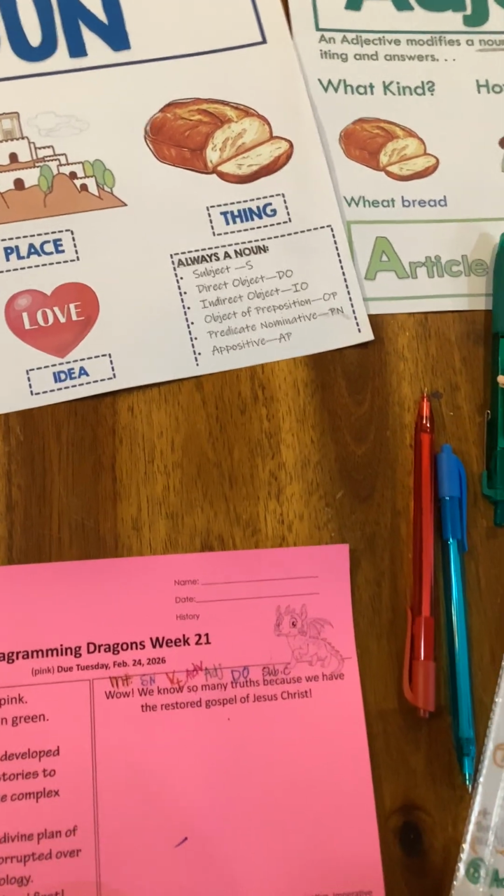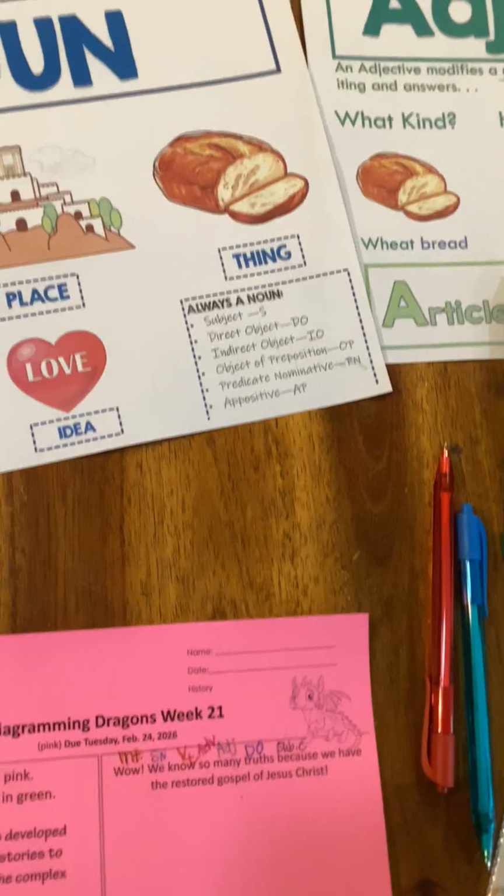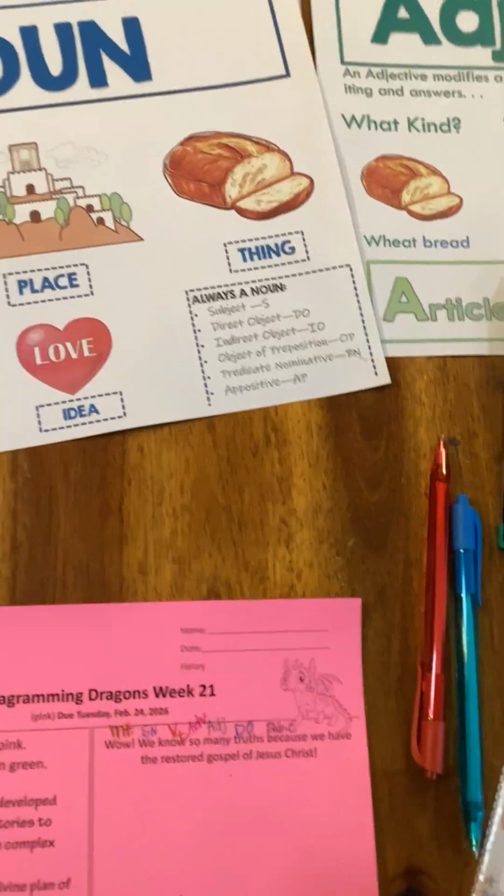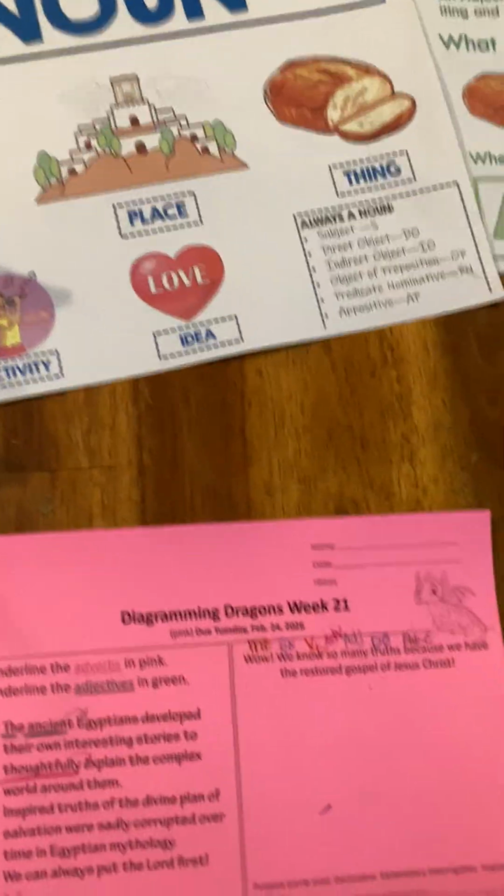Hannah, be careful. Hannah, can you come color on a different paper? You color on this paper, okay? Yep, that can be Hannah's paper.